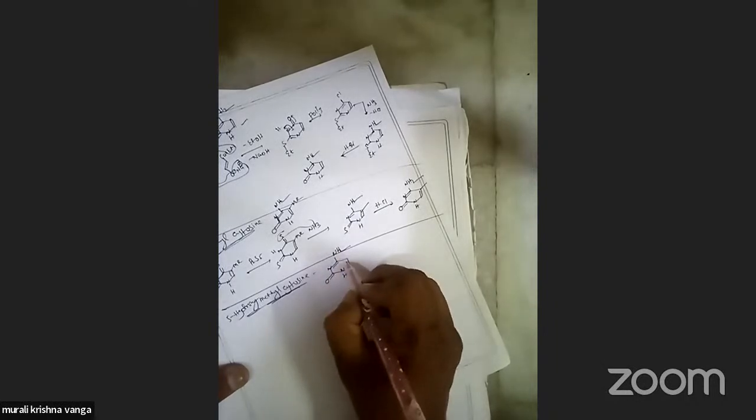Next compound is 5-hydroxymethyl cytosine. This is the structure of 5-hydroxymethyl cytosine. So we are going to synthesize this 5-hydroxymethyl cytosine from thiourea.